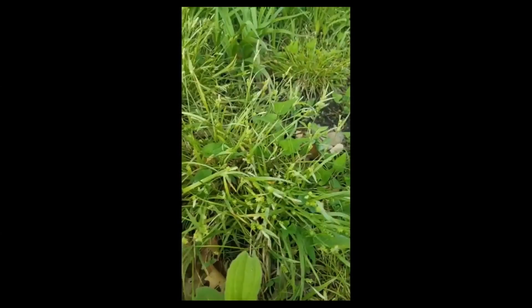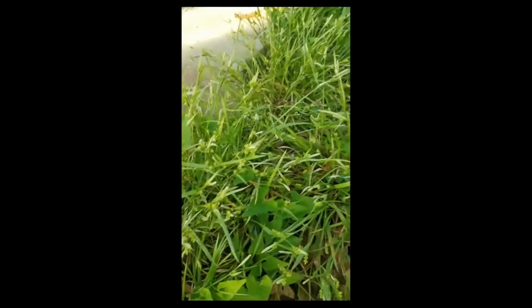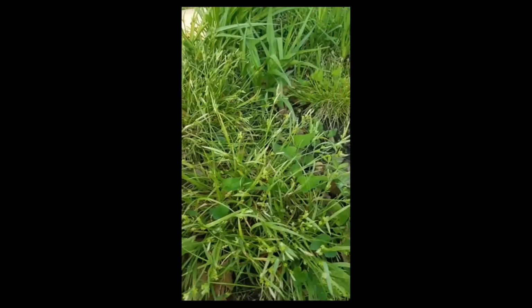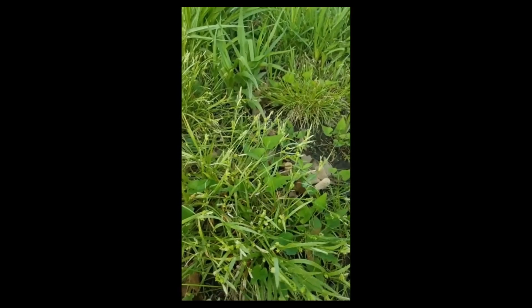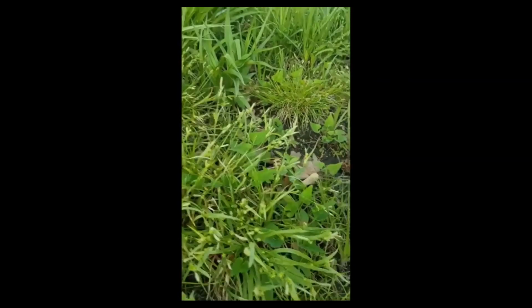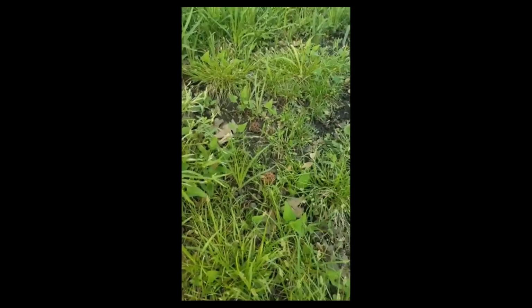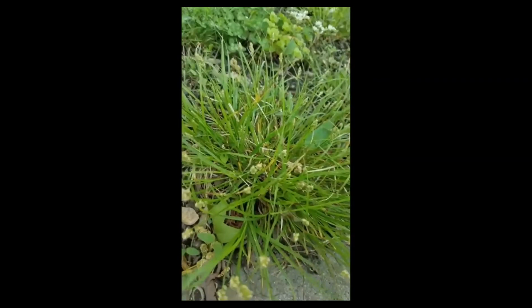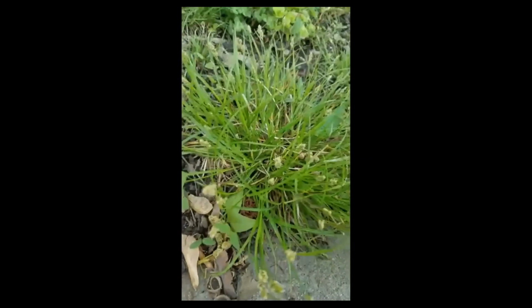I can't say it's the loveliest thing, but it's mowable, and I happen to just like sedges, so those grow well. There's another sedge here that I find a little finer and a little more attractive, but I haven't figured out what this one is yet.